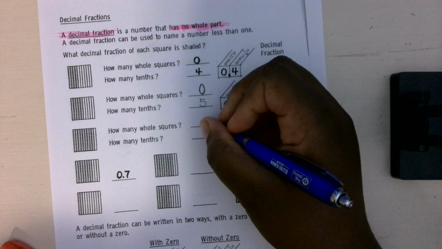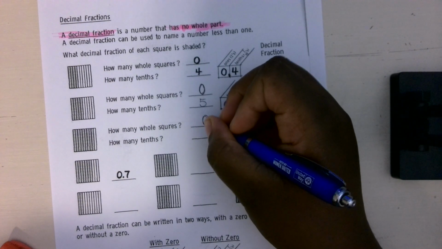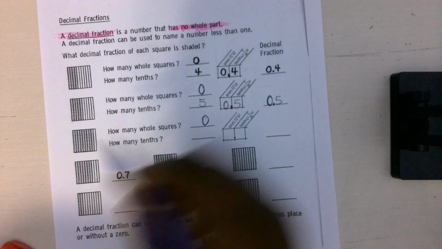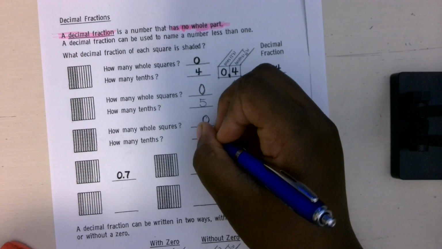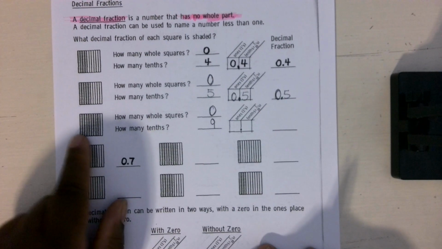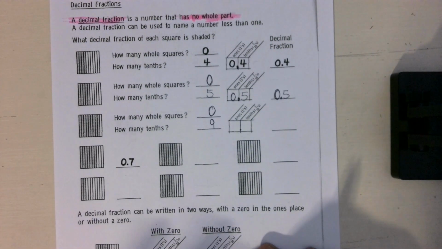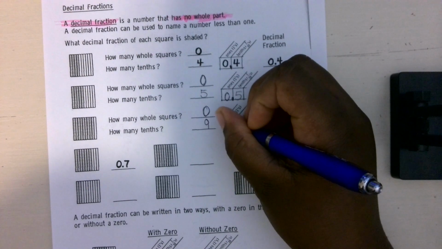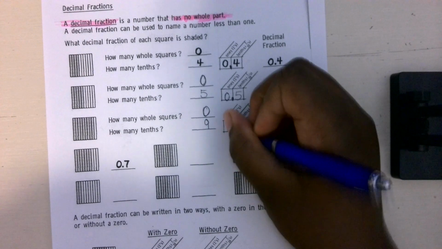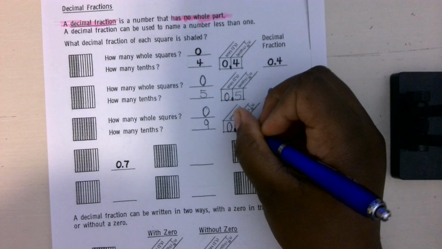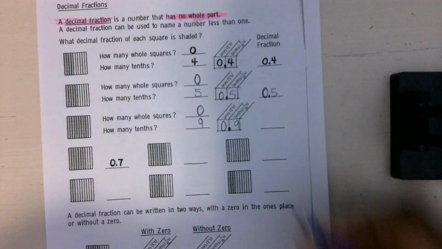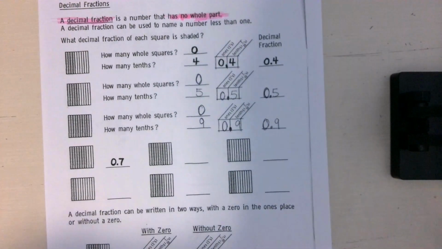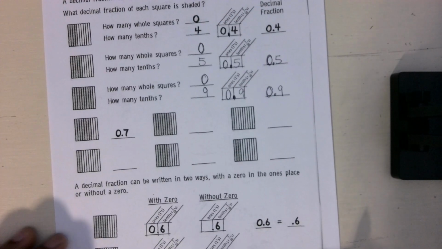How many whole squares are shaded? 0. How many tenths? 9. I can tell without counting because there's 10 in all and only 1 is blank. And so that would be 0 whole units and 9 tenths. Or 9 tenths.